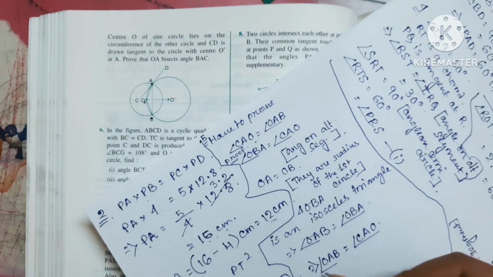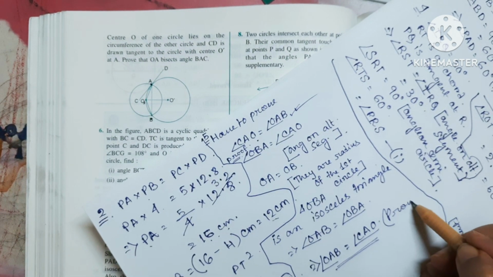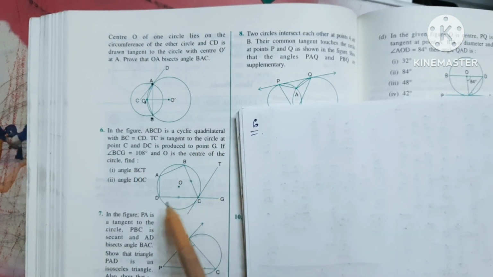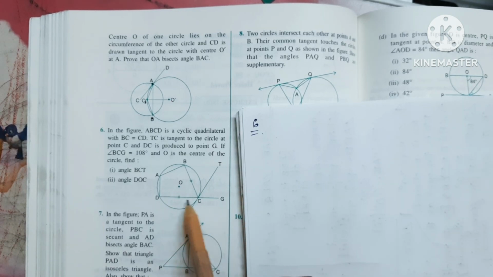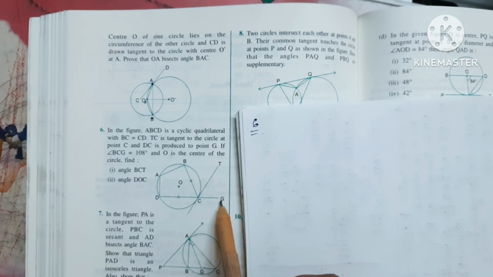Okay, so that is what you needed to prove here. So proved. In this figure, question number 6. ABCD is a cyclic quadrilateral where BC is equal to CD. Now TC is the tangent to the circle at the point C, and DC is produced to the point G. Now BCG is given to you, that is 108. So this angle is 108.